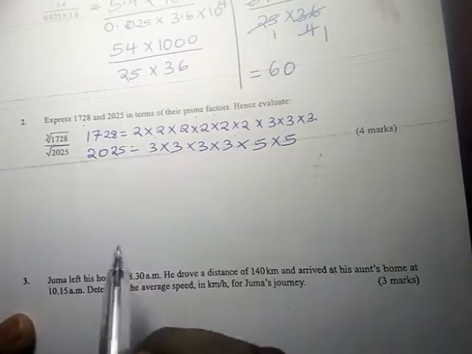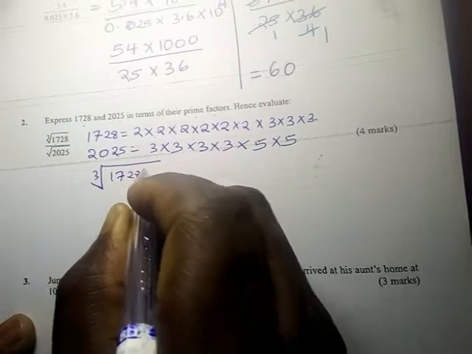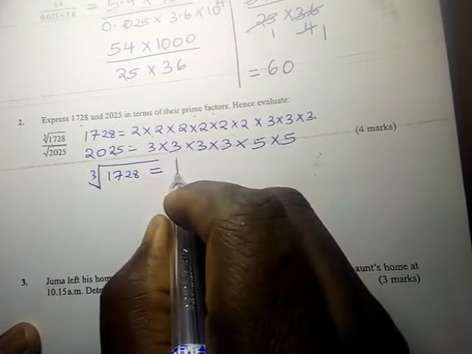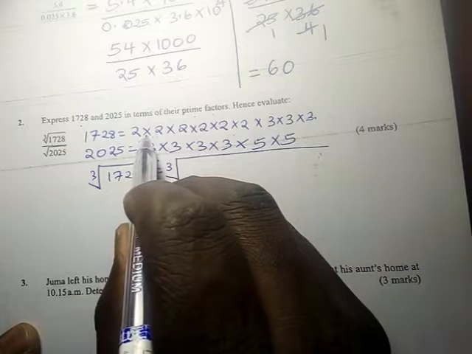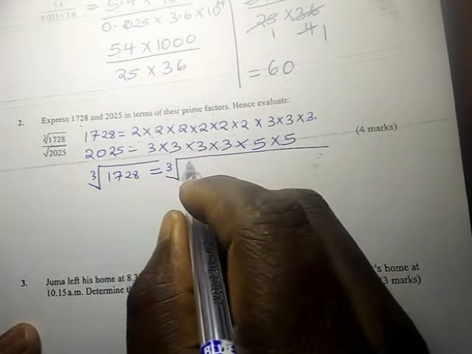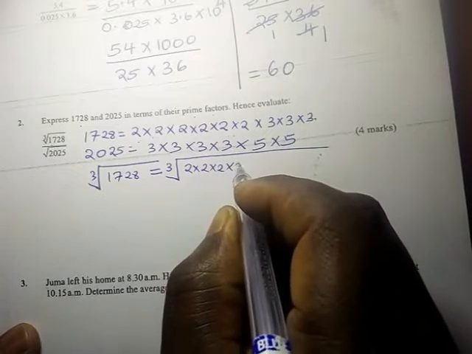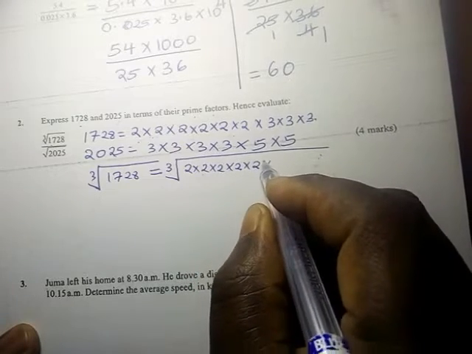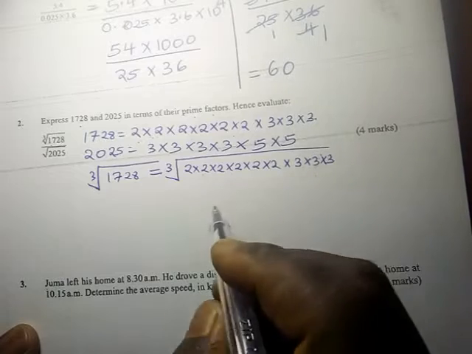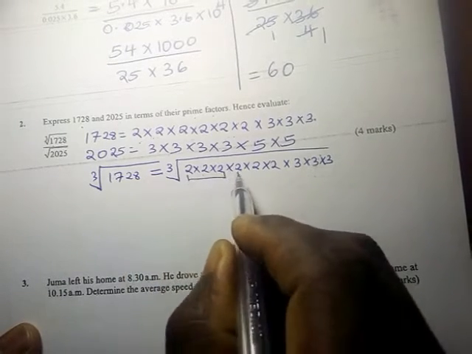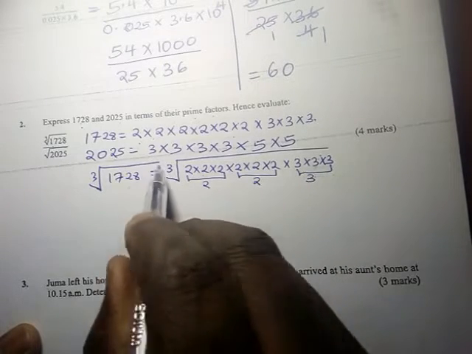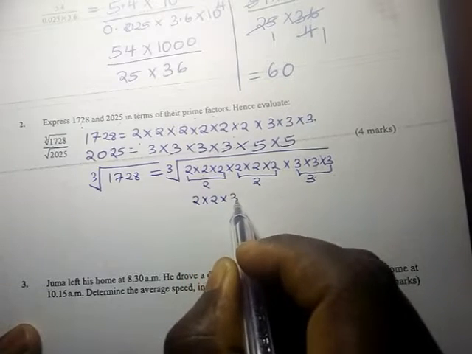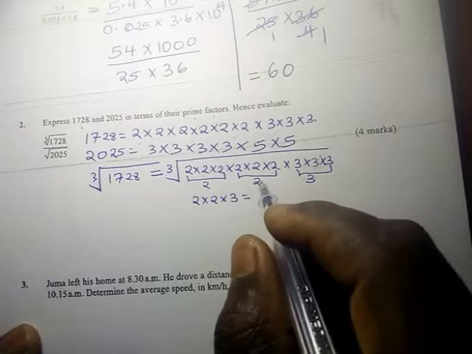So we will use now this one to evaluate this. 1728 is the same as 1, 2, 3, 4, 5, 6. So when we want the cube root of a number, we group them into 3. So we will have 2 times 2 times 2 times 2 times 2 times 2 times 3 times 3 times 3. So the cube root of this one, we group them 3, 3 because we are looking for the cube root. After you pick it, now you pick one here, 2, 2, 3. So the cube root of this number is 2 times 2 times 3, and that one gives us 12.